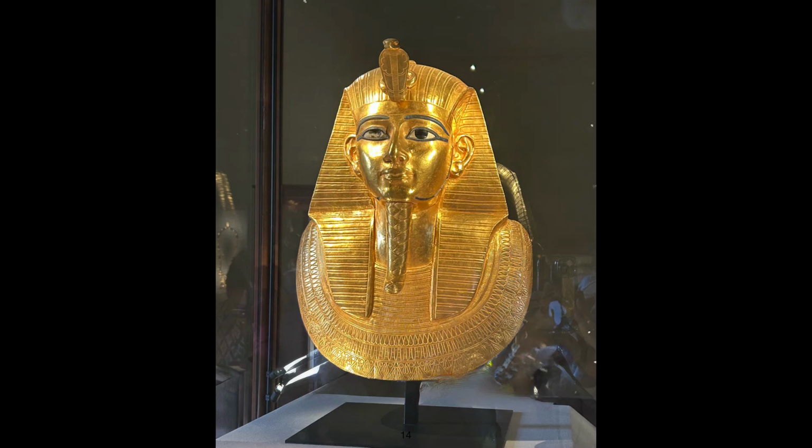So this is the gold funerary mask of Pharaoh Ramses I, and it dates from about 300 years after Tutankhamun. It was discovered in 1940 at the Royal Necropolis of Tanis. His tomb was the only one found completely intact, but only metal items survived.